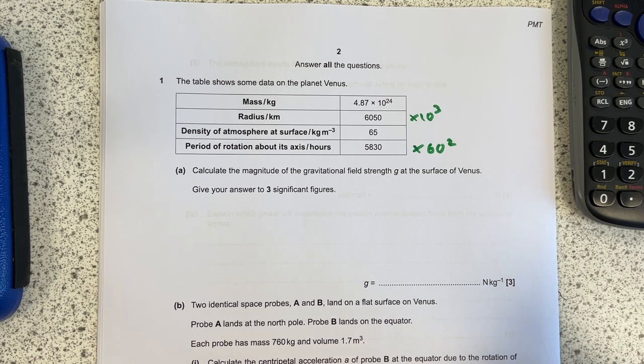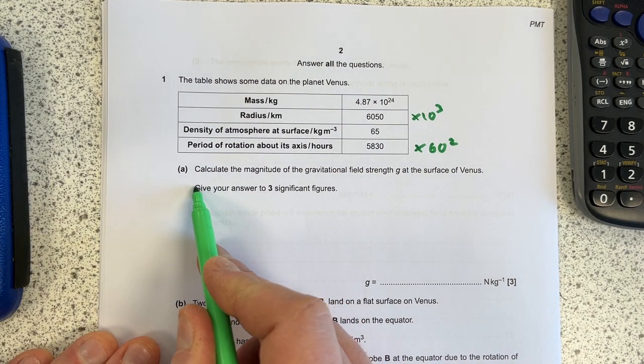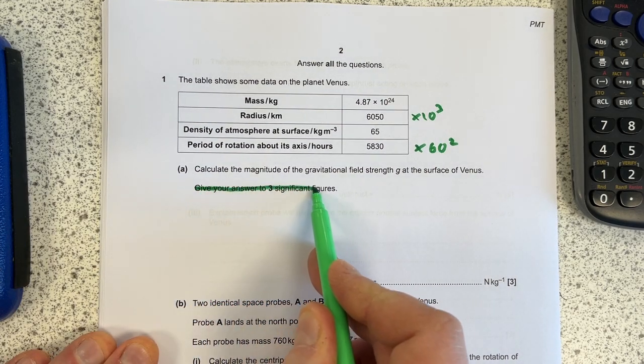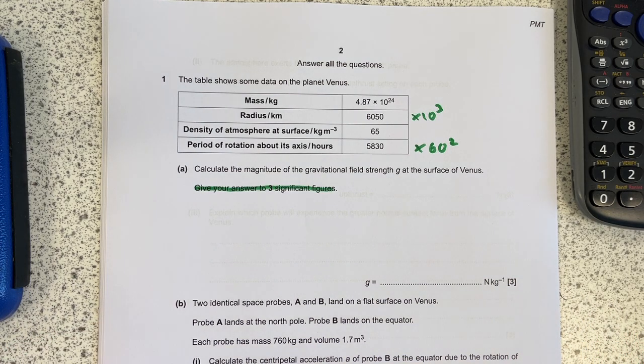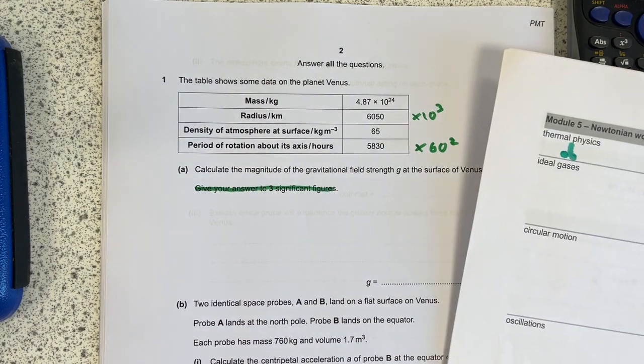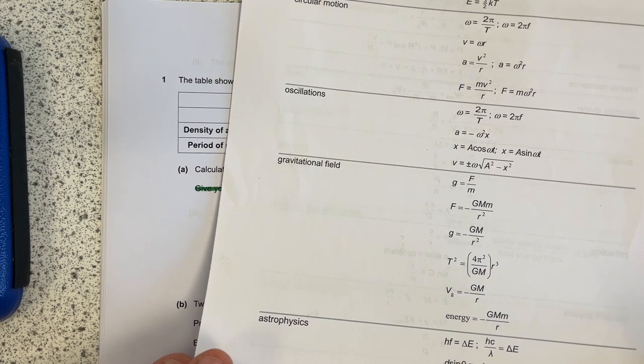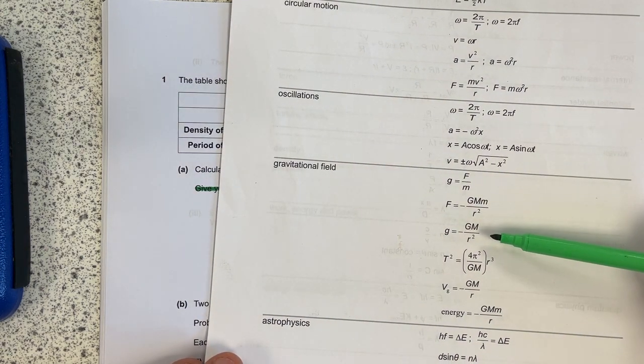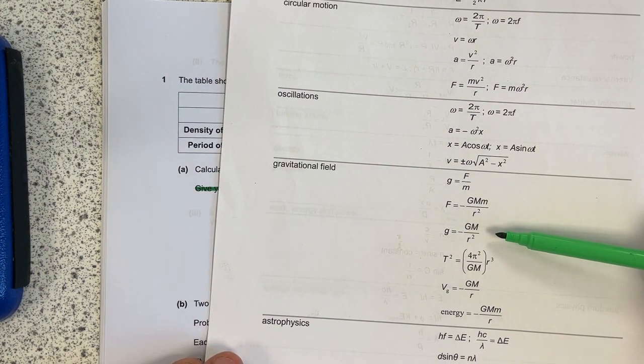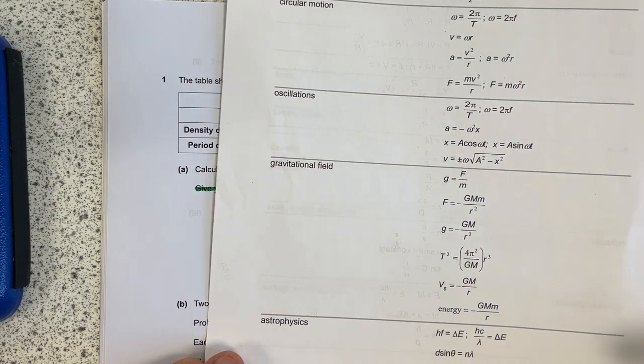Calculate the magnitude of the gravitational field strength at the surface of Venus. Give your answer to 3 sig figs. It's nice that they said give your answer to 3 sig figs, but let's say we weren't given that prompt and we were using the information presented to us in the form of the numbers to work that out. So I'll be using this equation here from the gravitational field section of the equation book.